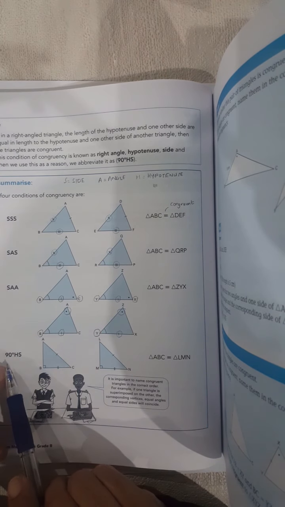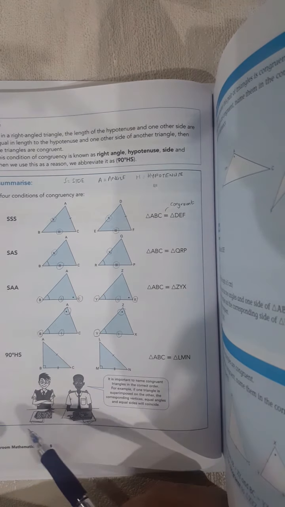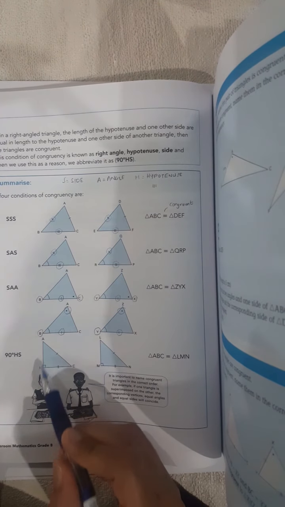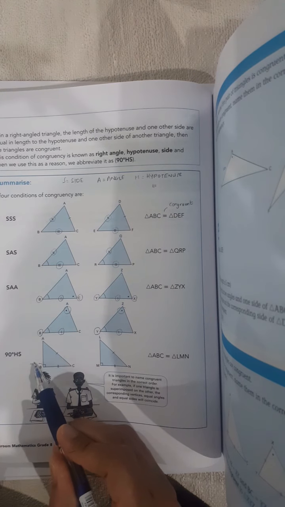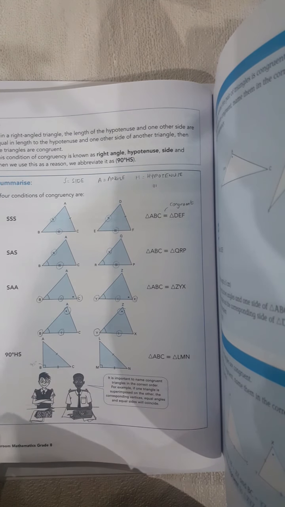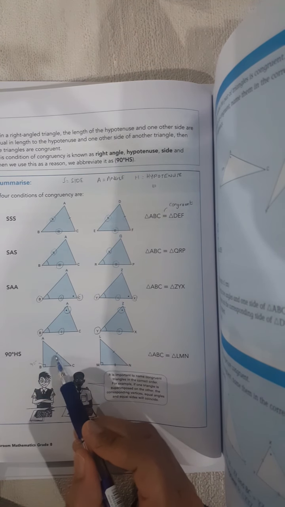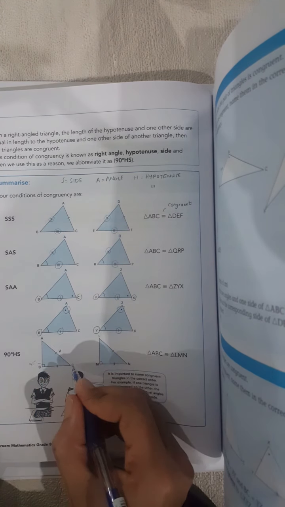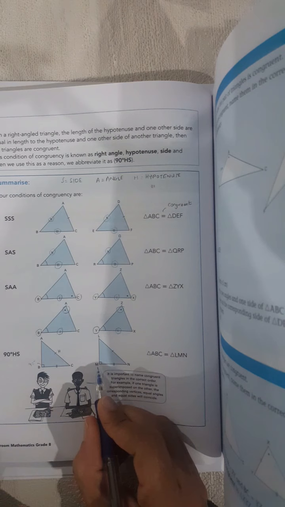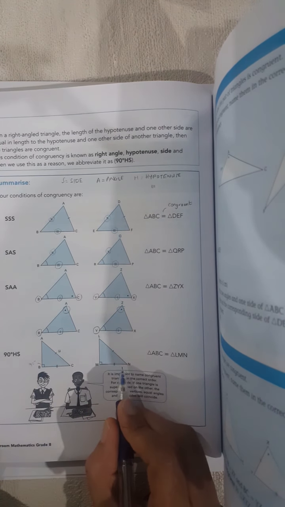Now we've got 90 degrees, hypotenuse, side. Okay, we haven't done the theorem of Pythagoras yet. It's later on. But what you need to know in a 90-degree triangle, the most important thing, is that this sign is telling me that my triangle has 90 degrees. What is the hypotenuse? The side that is opposite the 90 degrees. So this one is called my H. AC becomes my H, okay? And in this one here, here's my 90-degree sign. So LN becomes my H, okay?